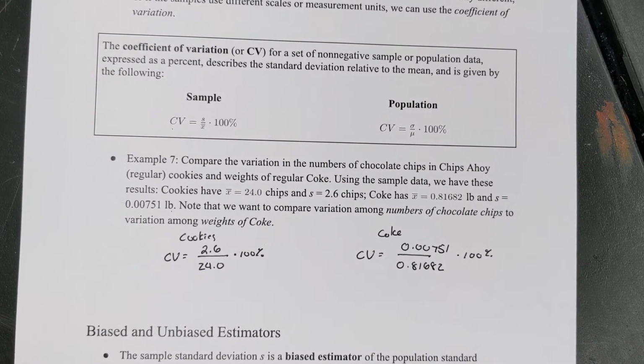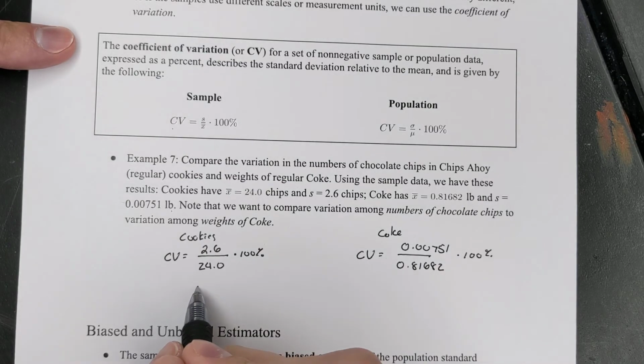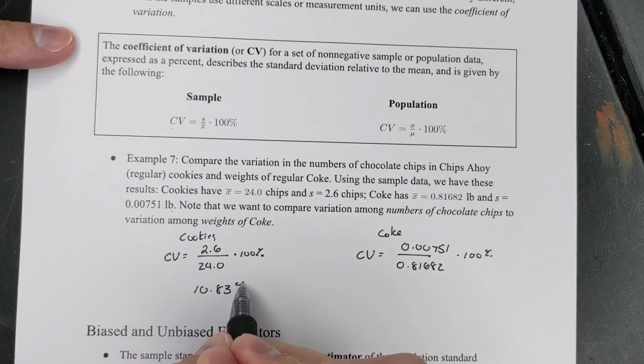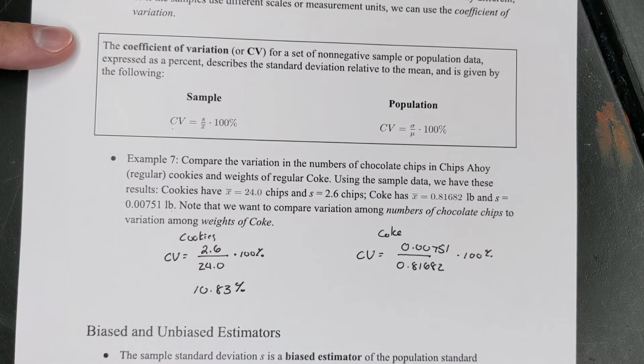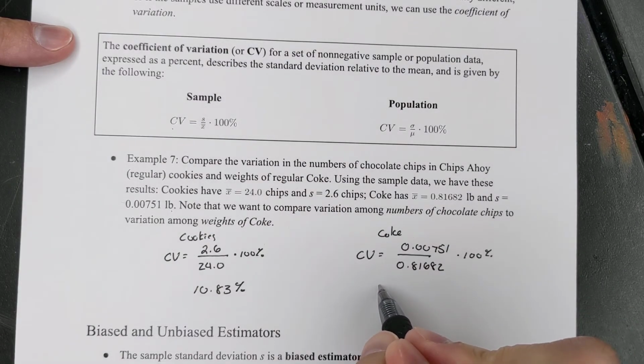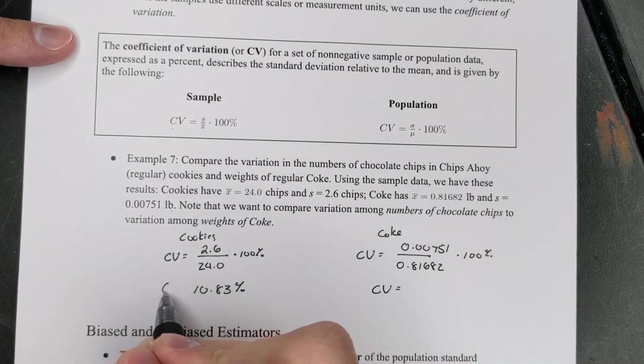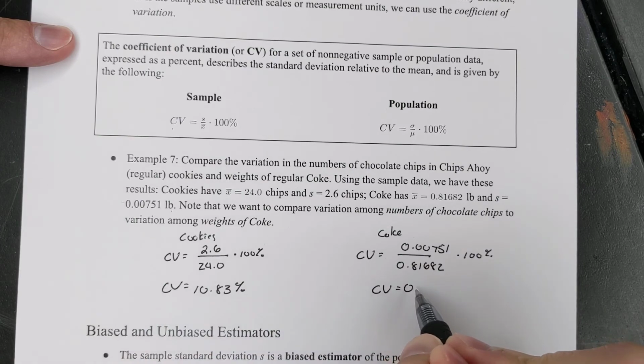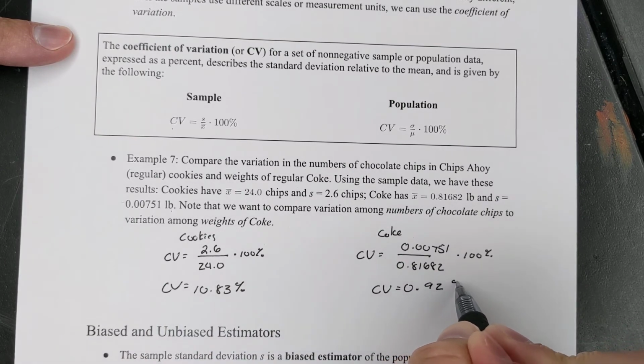For the cookies, 2.6 divided by 24 times 100 is 10.83%. For the Coke, 0.00751 divided by 0.81682 times 100 is 0.92%.